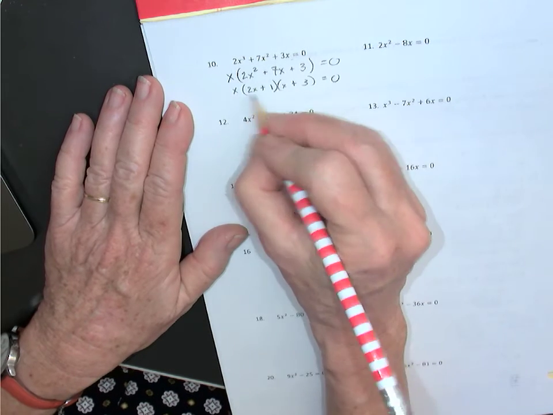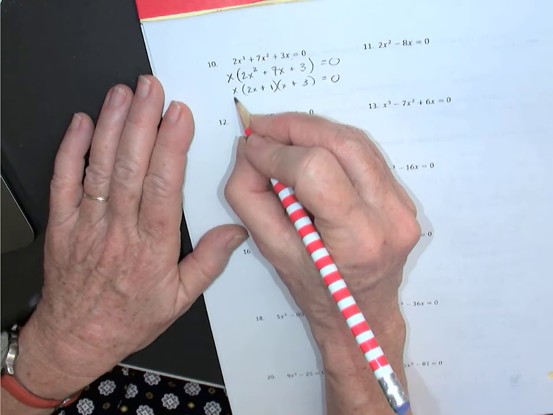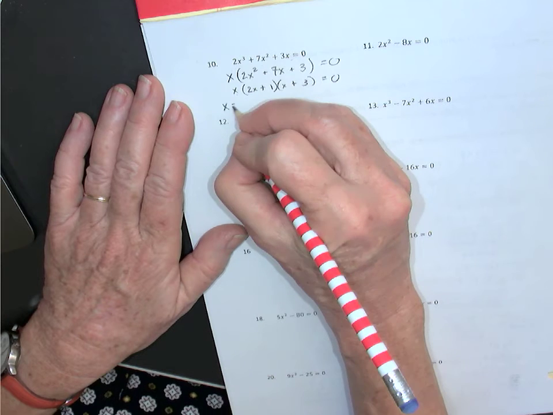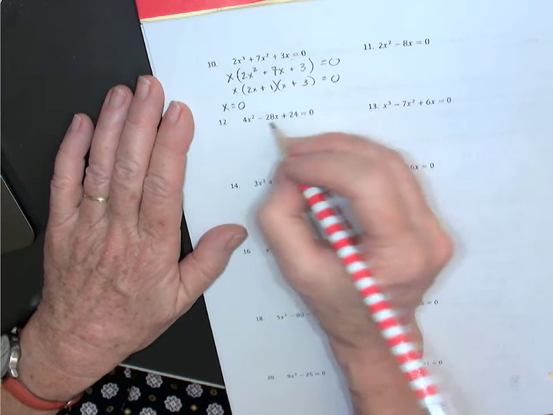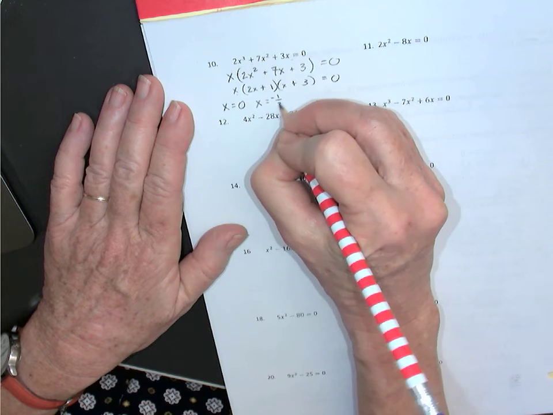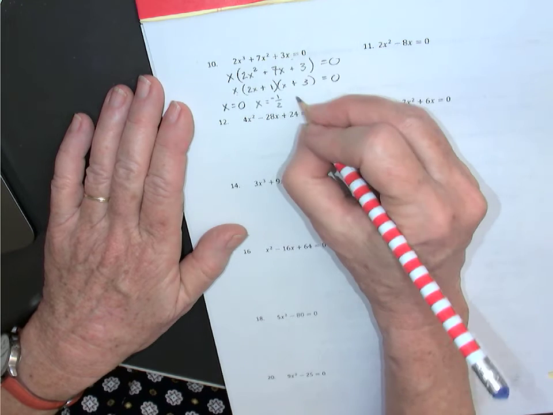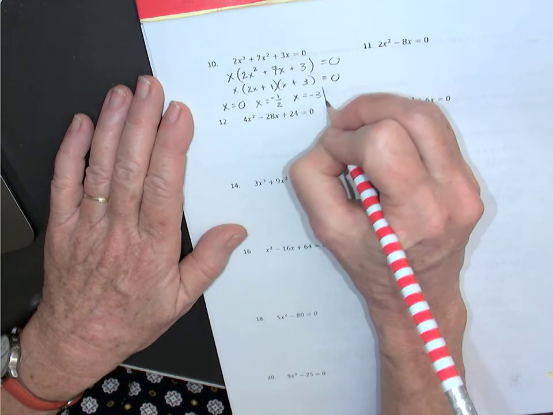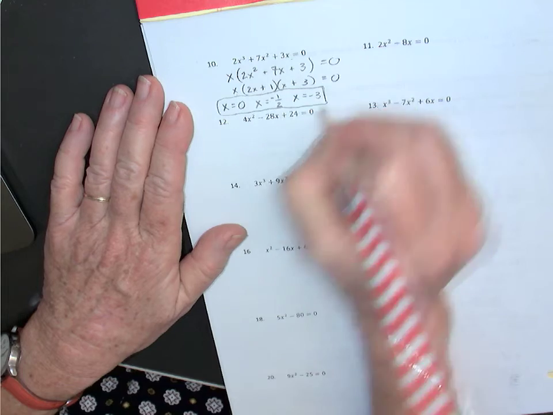So I have 3 things multiplied together, 3 things that could possibly be 0. So I'm going to set each equal to 0. So x is 0, or 2x plus 1 equals 0, and I'm going to do that in my head. That means x is negative 1/2. X plus 3 is 0, so x is negative 3. Those are my 3 answers.